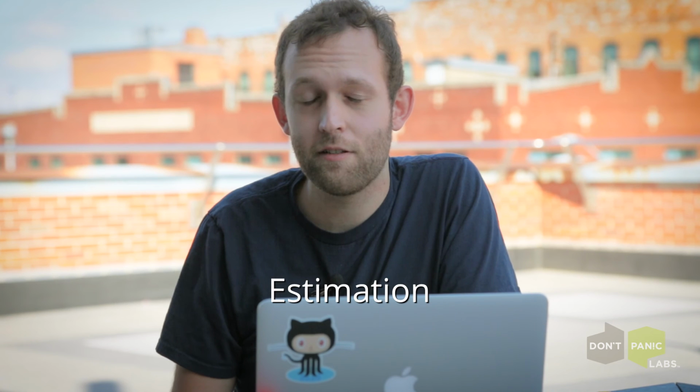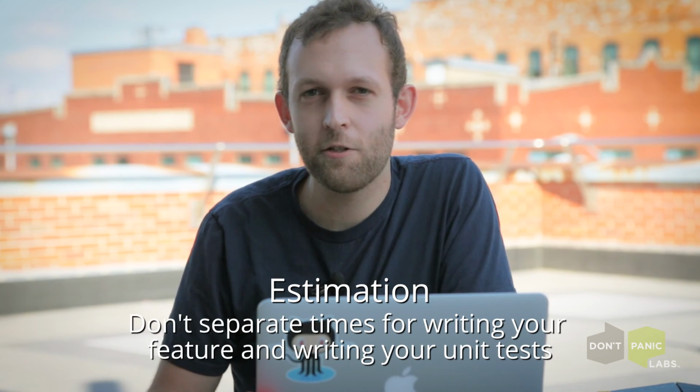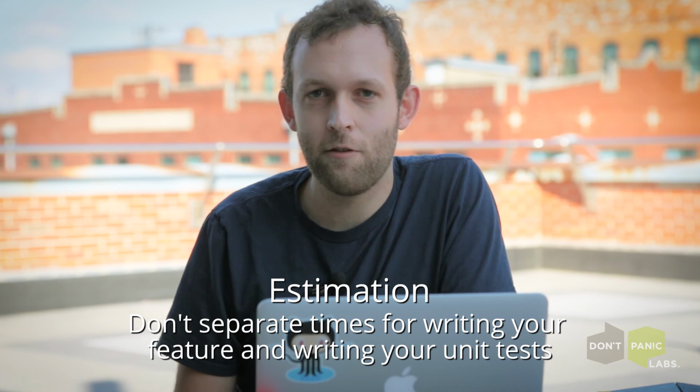And the second one comes with estimation around unit tests. You should never separate the time required to write your feature and write your unit tests, because a manager will never give you time to write the unit tests. So you should always package the time required for a feature and the unit tests all in one piece. So never say it's going to take me half a week to write this feature and half a week to write the unit tests, because the manager is always going to say just skip the tests. Just tell them it's going to take me around a week to fully implement this feature, and they won't even know, and you will be writing testable code that you're confident with when you release.